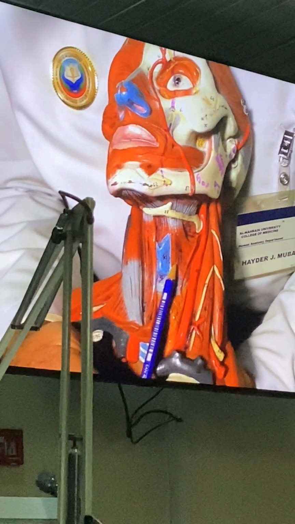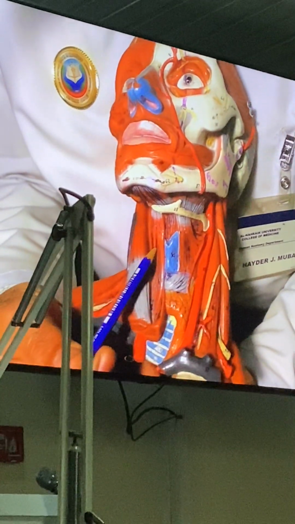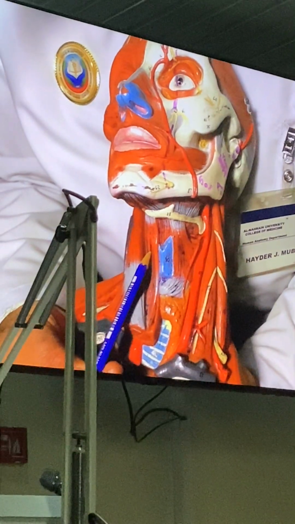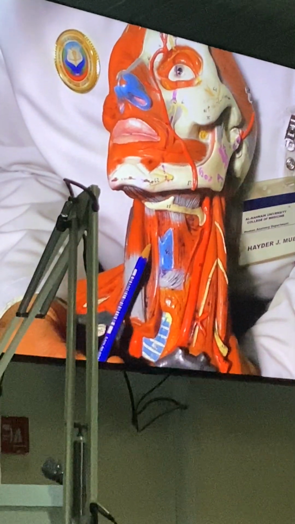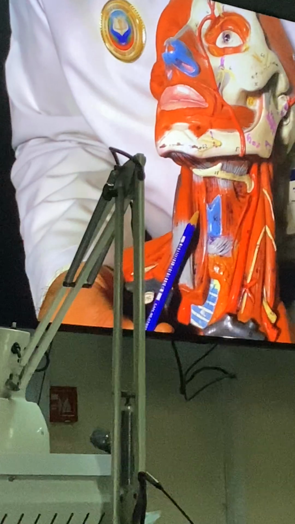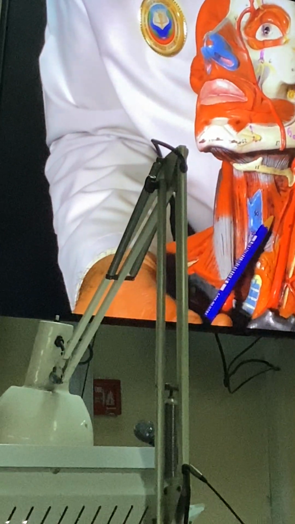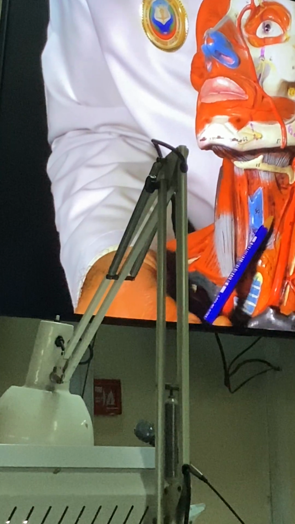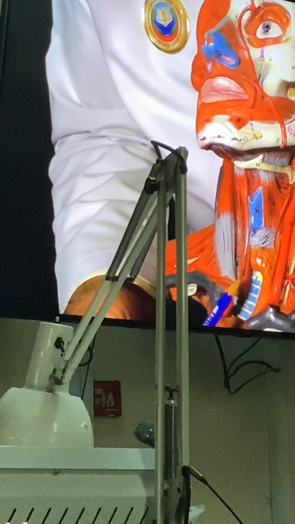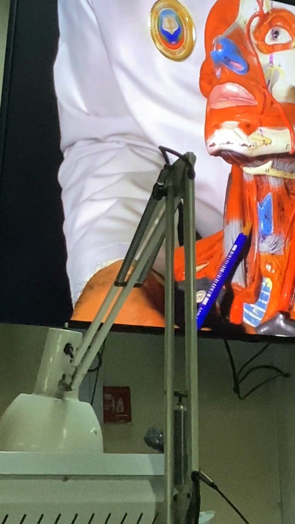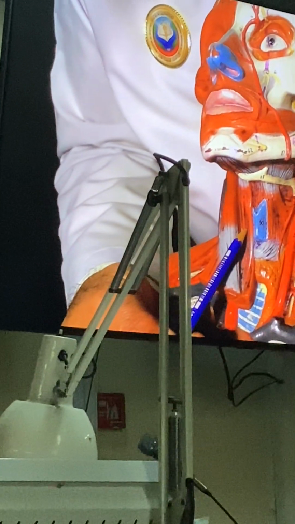If you go to the other side, you will find a muscle extending from the sternum to the hyoid. This is the sternohyoid muscle. And here you don't see thyrohyoid or even what is below it, which is sternothyroid, because this muscle, the sternohyoid, covers both these muscles.